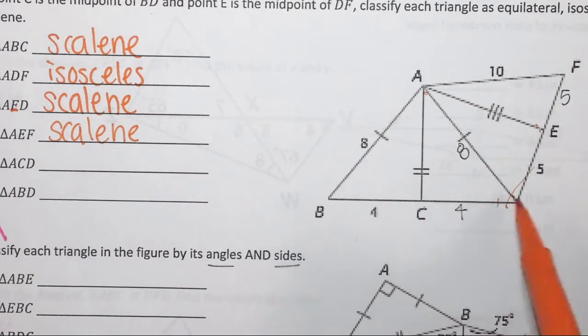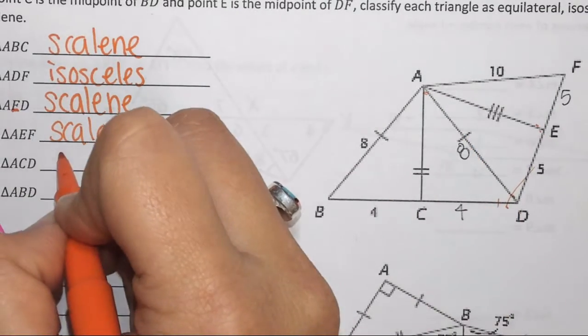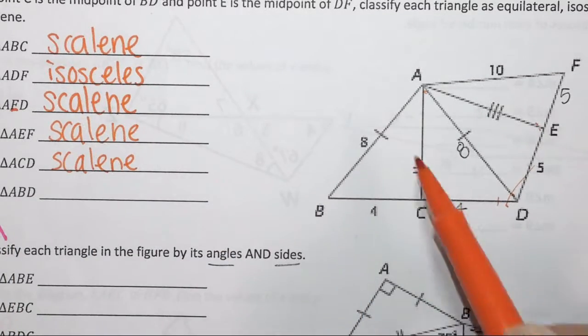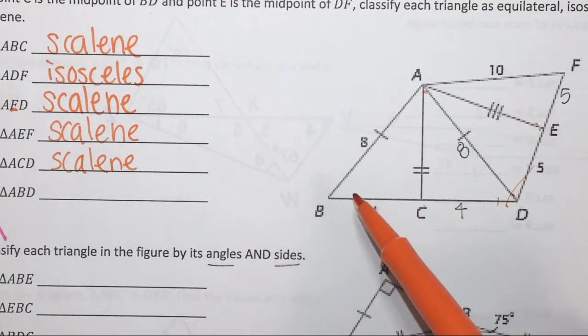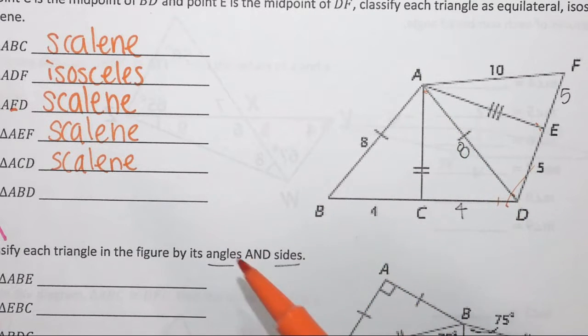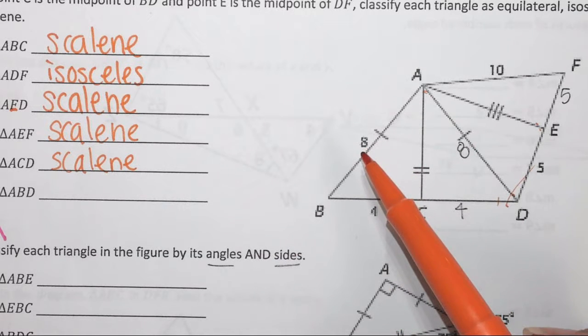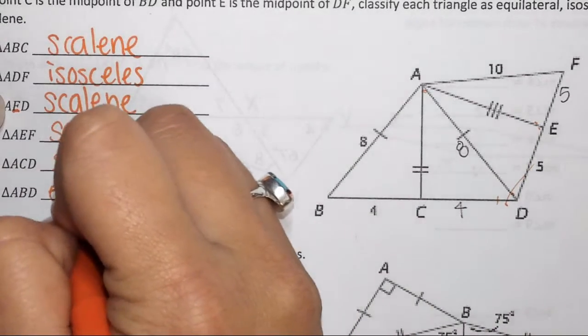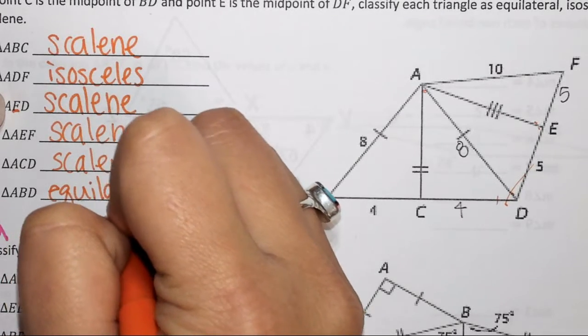Alright. ACD. Scaling. And the last one, ABD, is equilateral. Why is it equilateral? All the sides are 8 because 4 plus 4 is 8. Take that point.